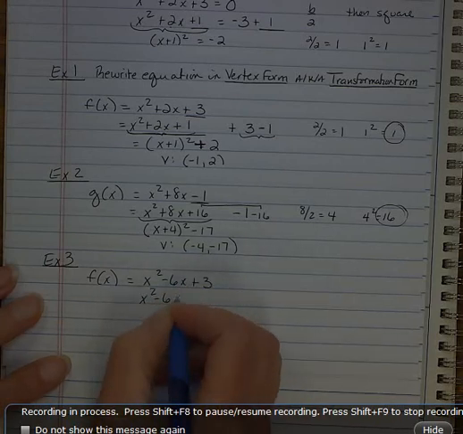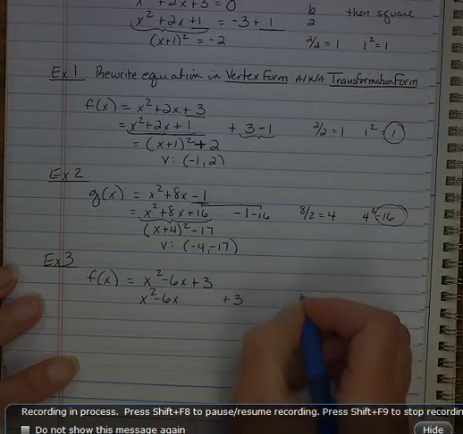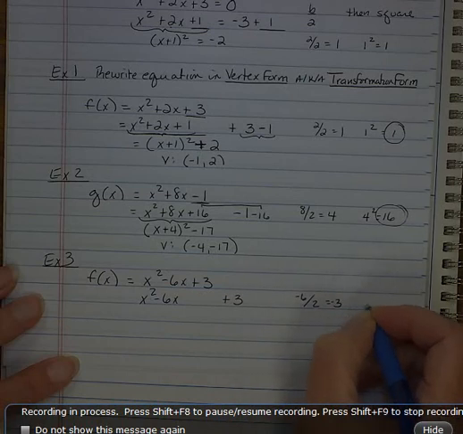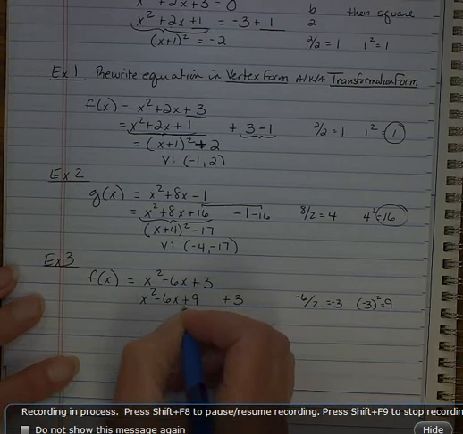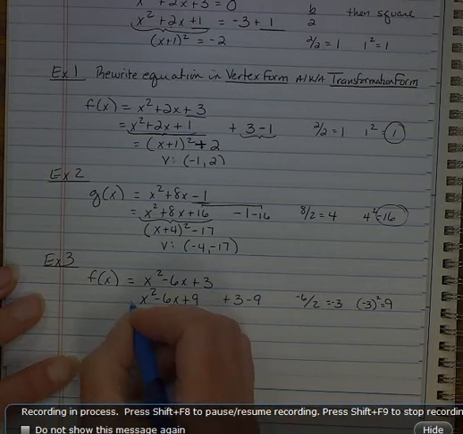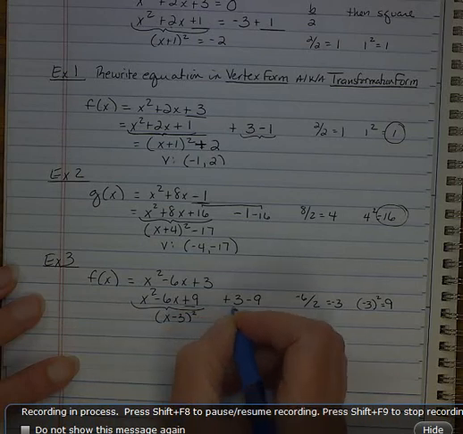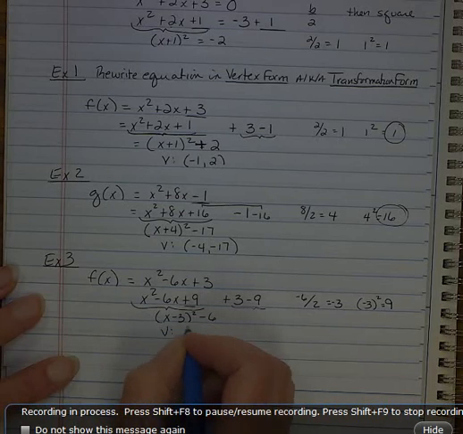I'm going to rewrite it, moving the 3 over. Take the middle term, divide it by 2, then you square it. Add 9 over here, subtract 9 over there. Perfect square trinomial, (x - 3)², my term at the end, minus 6. My new vertex is (3, -6).